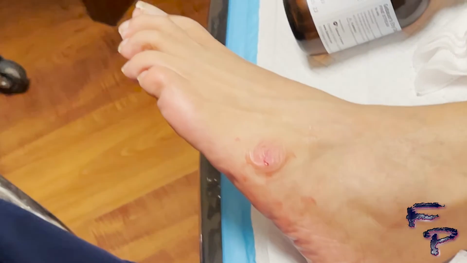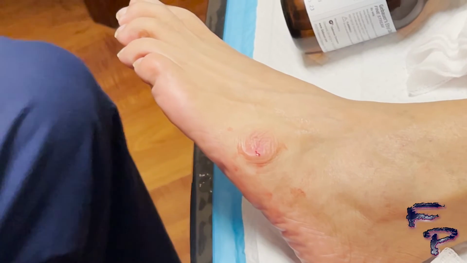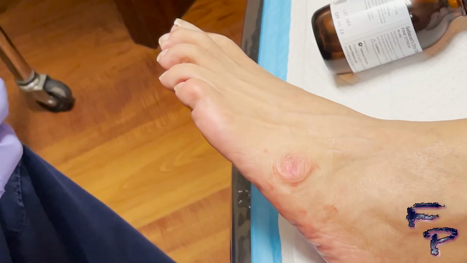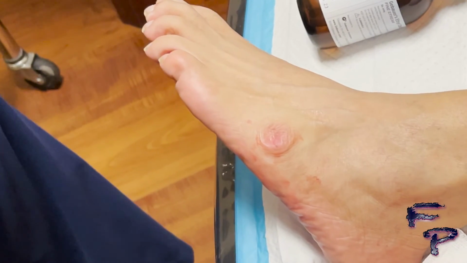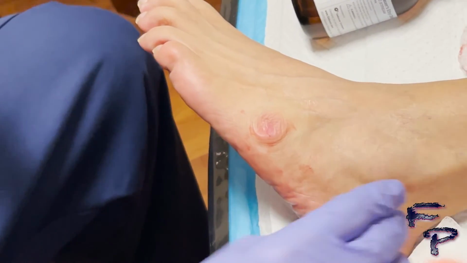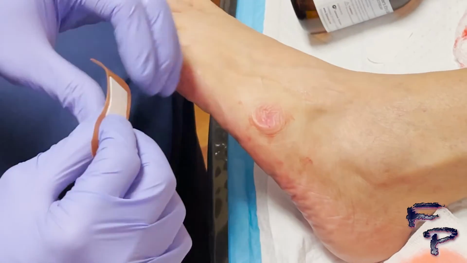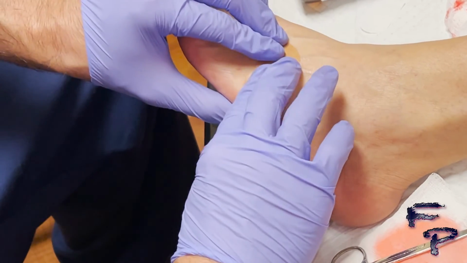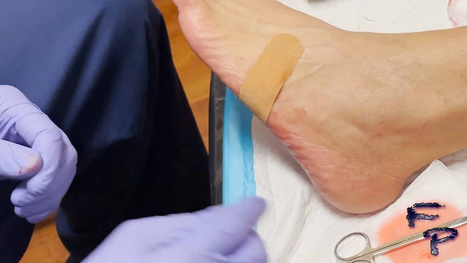The important thing in recovery is to instruct the patient in regards to compression along this area in order to prevent the ganglionic fluid from recurring. Here I apply a Band-Aid and an ACE bandage in order to provide compression.